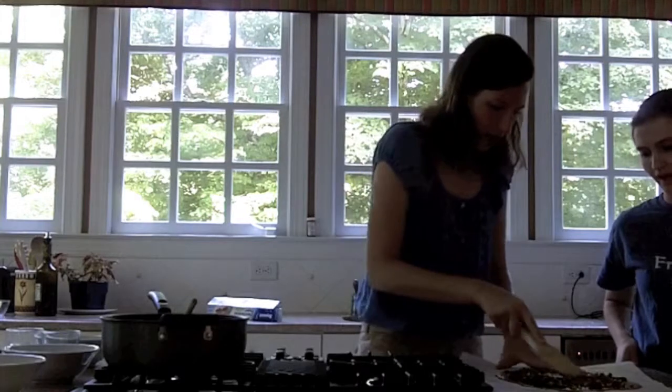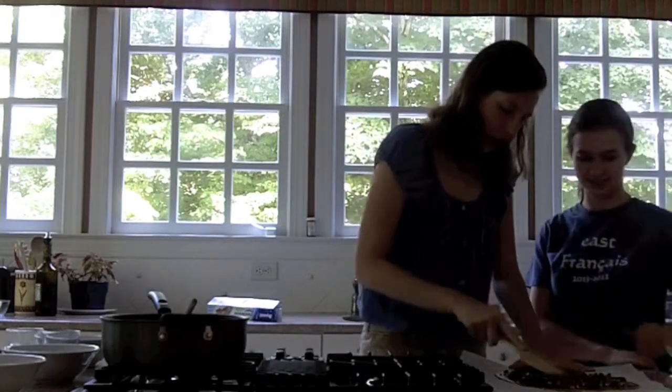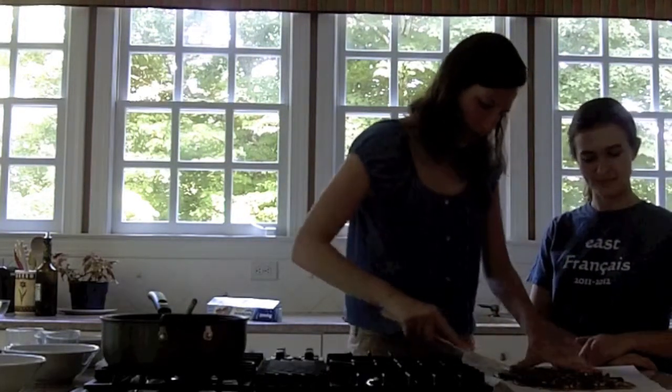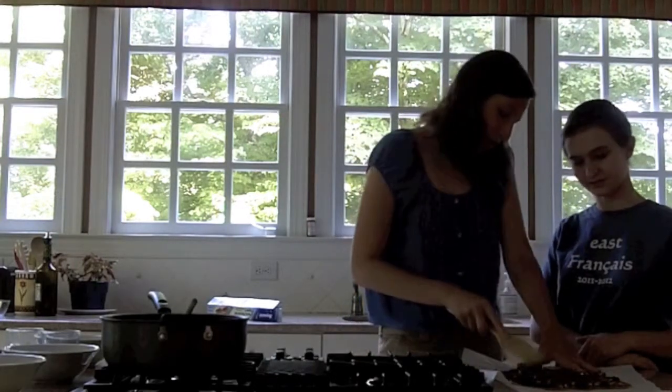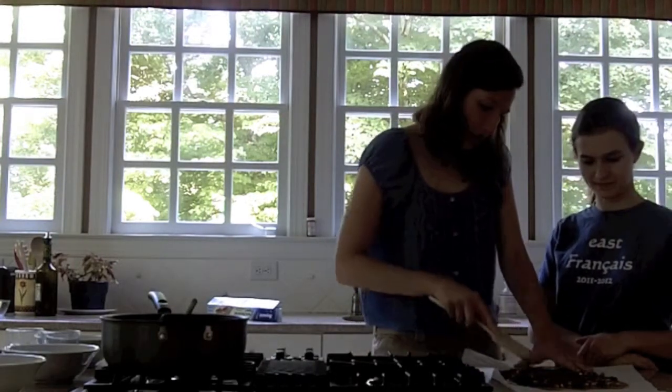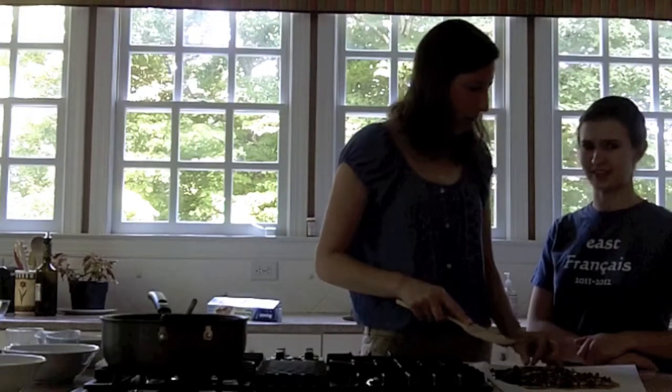Here we go. Oh, look at that nice texture. Our chocolate's starting to melt. Yeah, we're gonna spread it out over the whole toffee. Because everyone wants a little bit of chocolate in their piece, don't you think? Well, I certainly hope so.